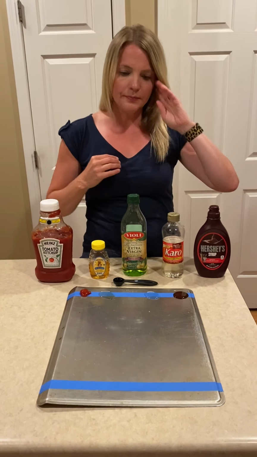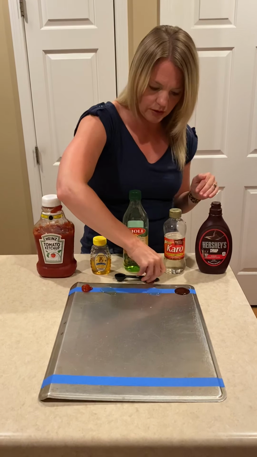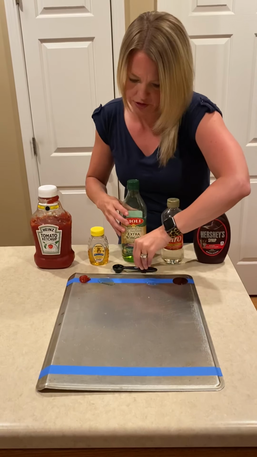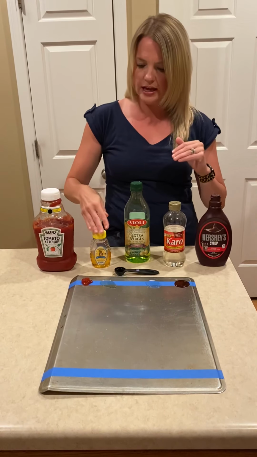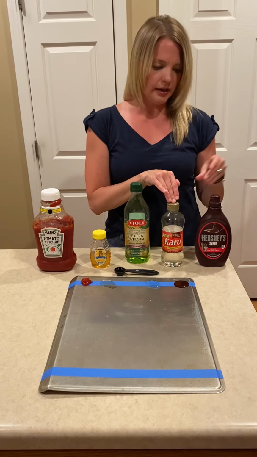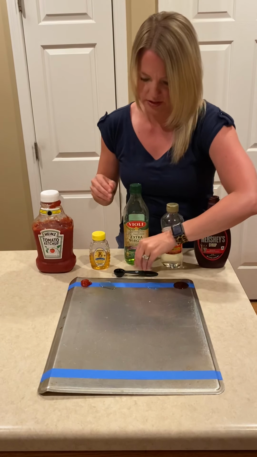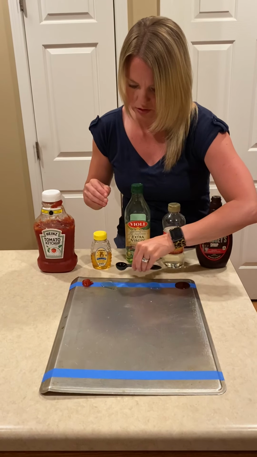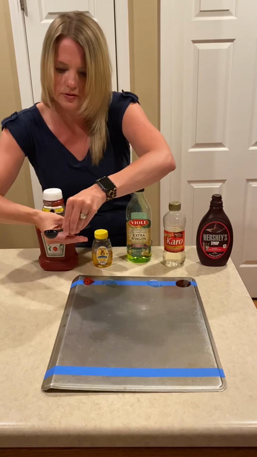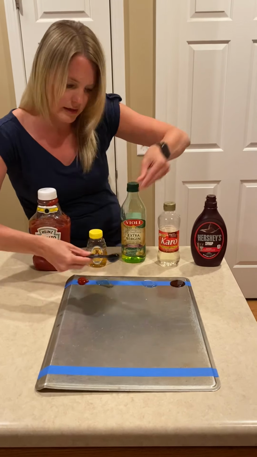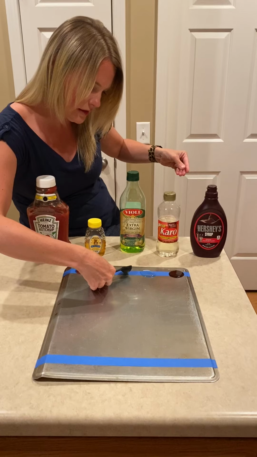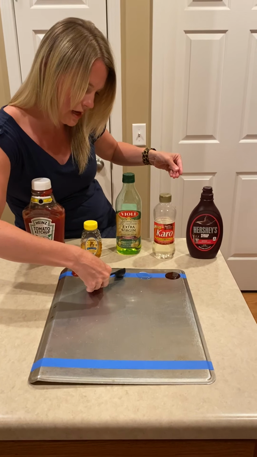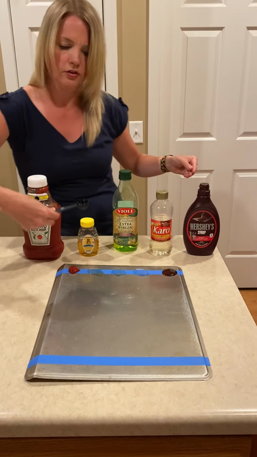All right, so what you would do then is start your experiment. For ours, we have ketchup, honey, olive oil, Karo syrup, and chocolate sauce as the liquids that I decided to use. Again, I'm going to try to do this without spilling. I'm going to add the olive oil just a little bit here. And again, you'd be able to see from the spread how that affects the intermolecular force.